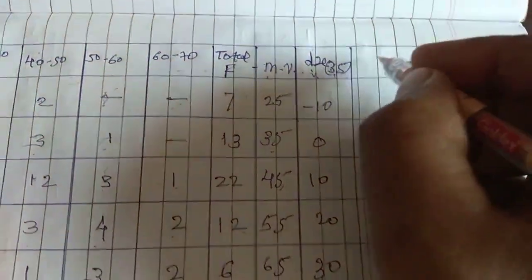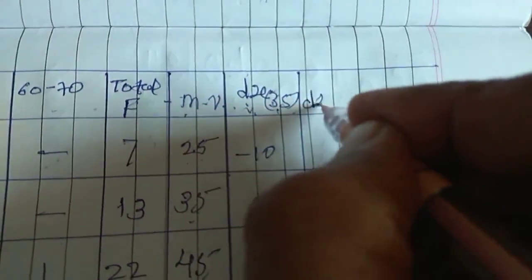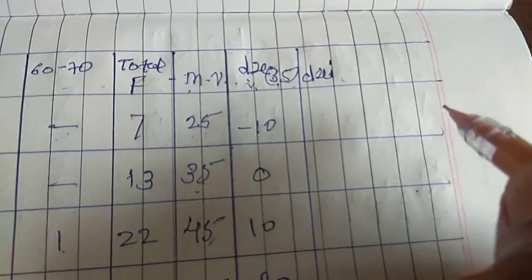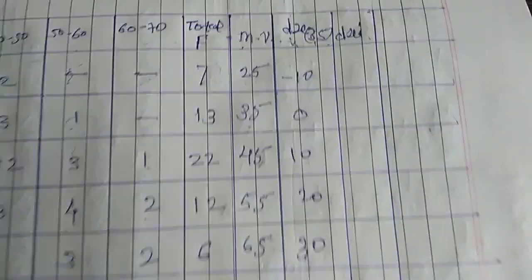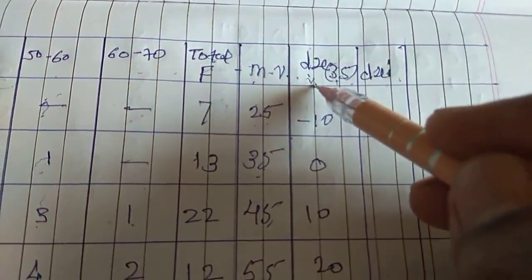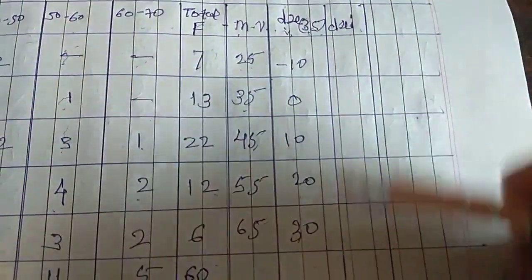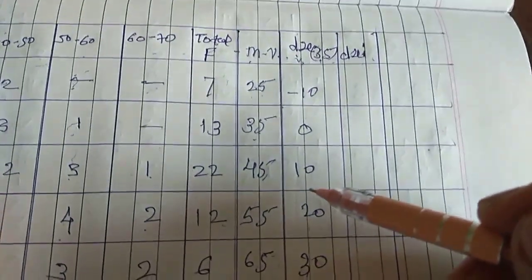Now after that, we have to make here the dxi series, made on the basis of the dx series. In the dx series we can see the figures 10, 20, 30, and these figures come in the table of 10.